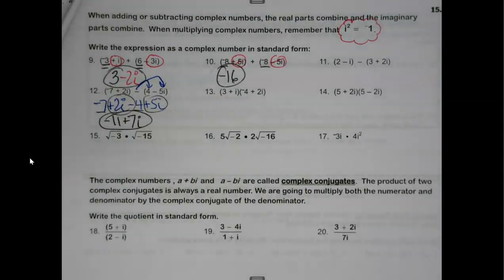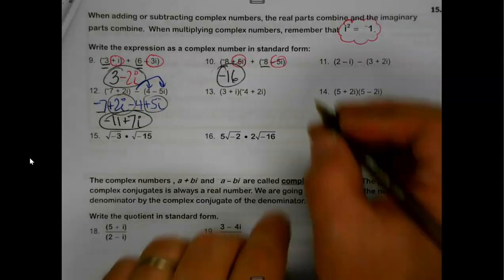Okay, now for the most missed question. Well, the second most missed question on the next quiz. When we get to 13 and 14, you have binomials that we're multiplying. You have to FOIL these out. It's not just first, second, second, and we're done.